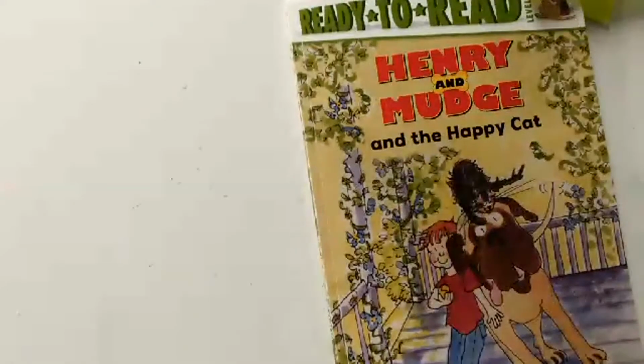So, writers, these are good details to add to your story. Those illustrations give us more information about your story. So, I would like you to go off and do your writing today.